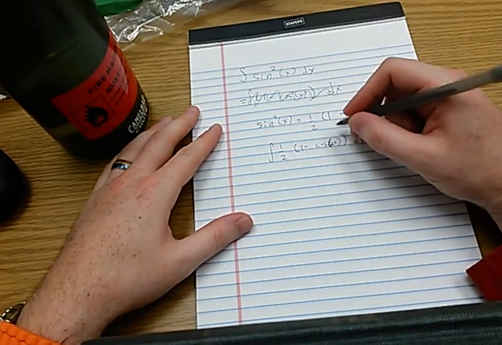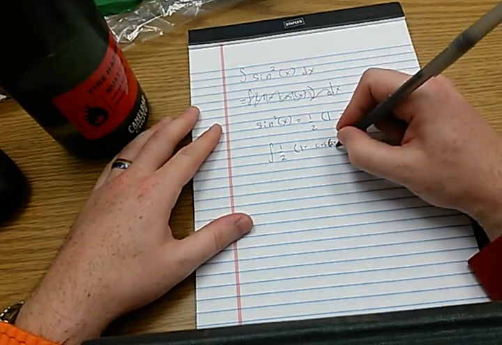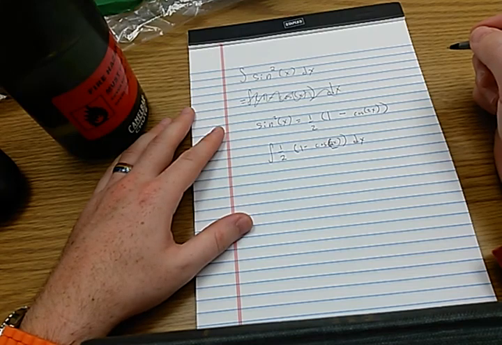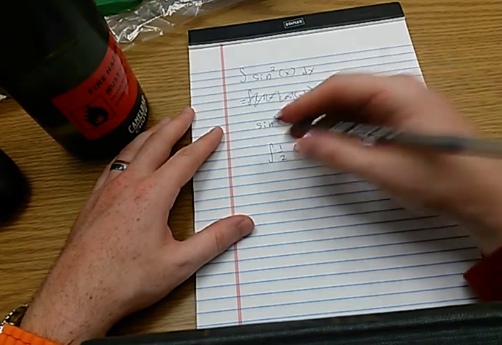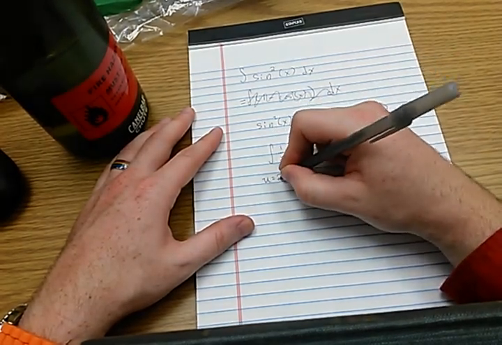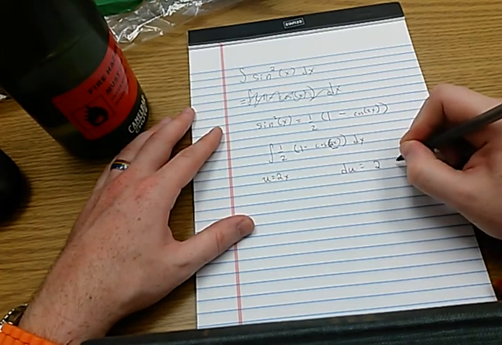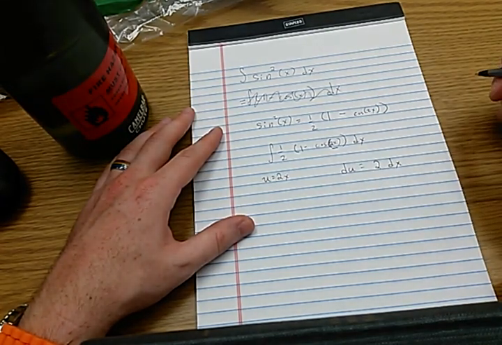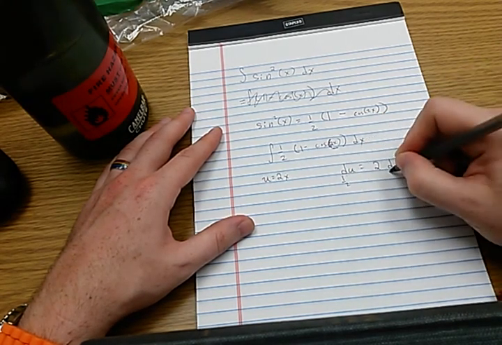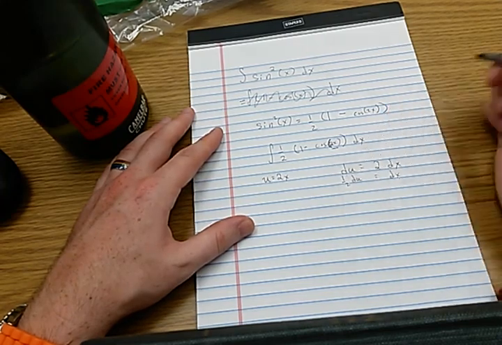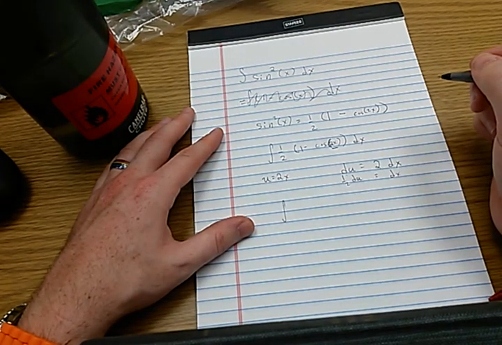Because I have the 2 times x inside the cosine function, I'm going to say that the most nested part of my function, the most nested part of my integrand, is 2 times x. So I will say that u equals 2 times x. A du is worth twice of a dx, or equivalently, a dx is worth half of a du.